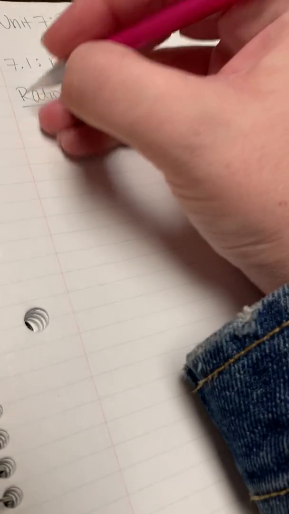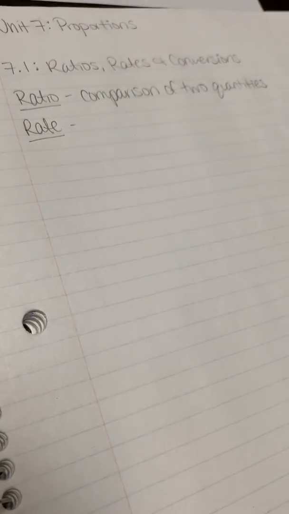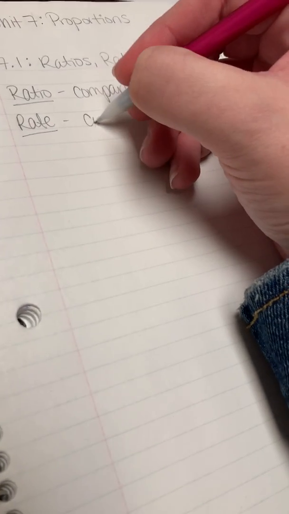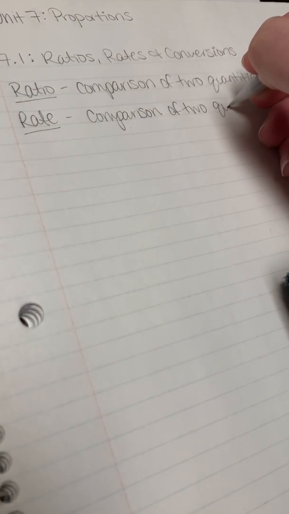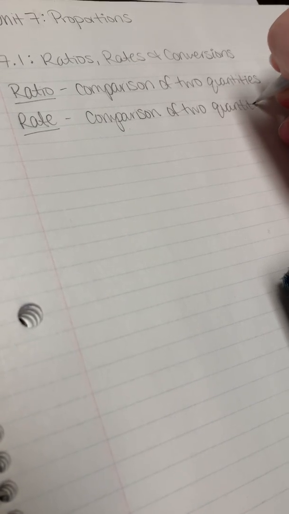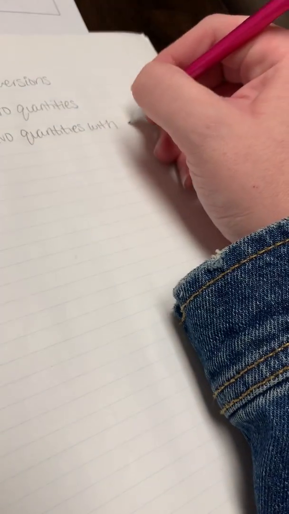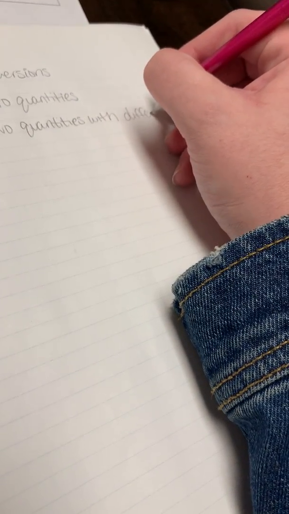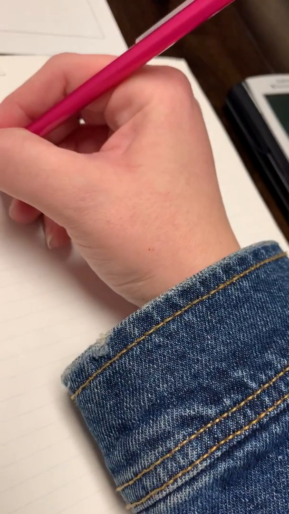What is a rate? A rate is a comparison of two quantities with different units.